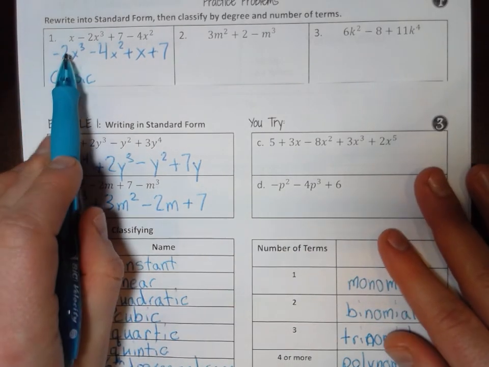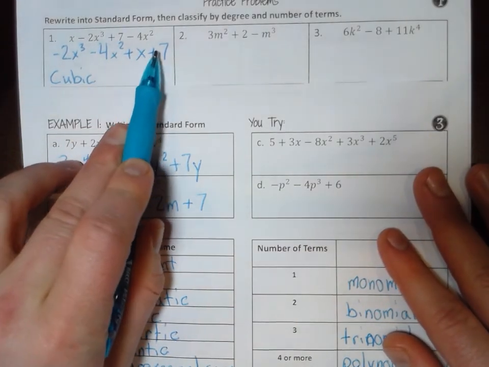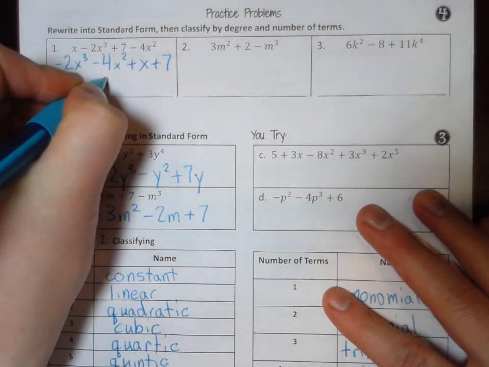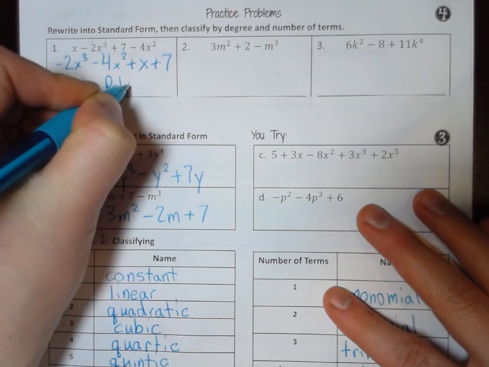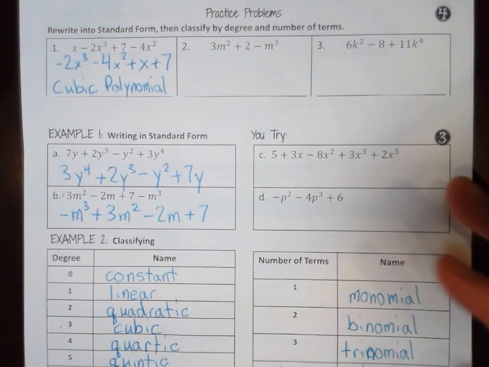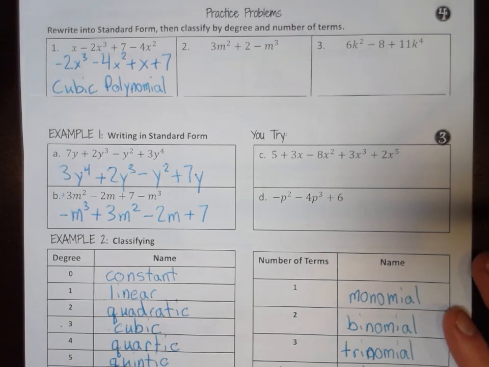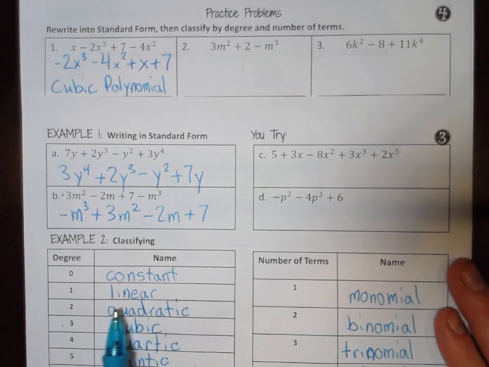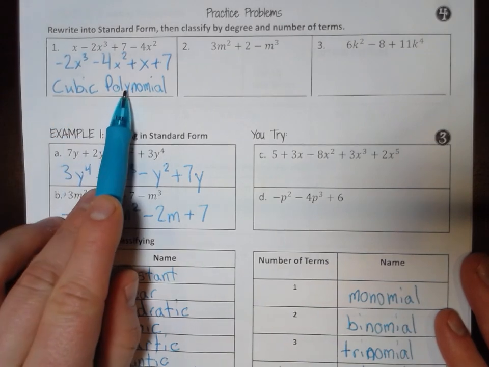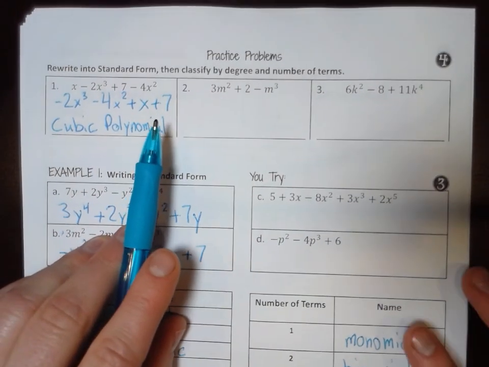Well, it looks like there's 1, 2, 3, 4 terms, anything that has 4 or more, we're just going to call it a polynomial. Okay, so grab a word from this category and grab a word from this category. Okay, a cubic polynomial.